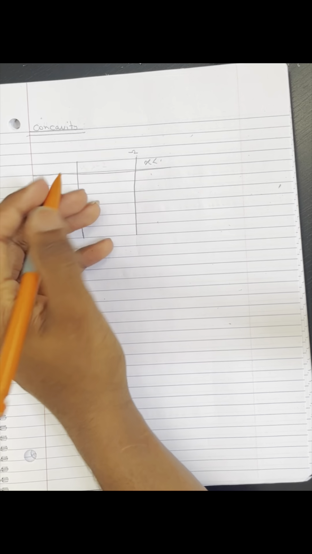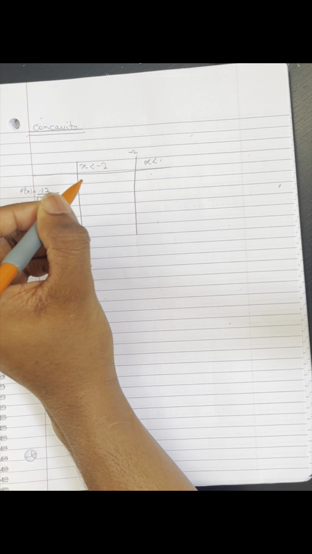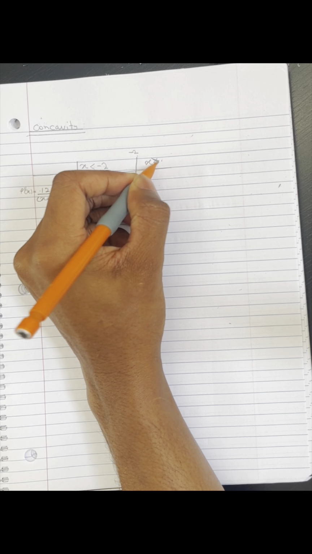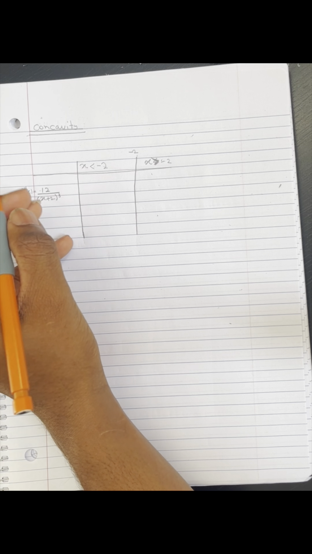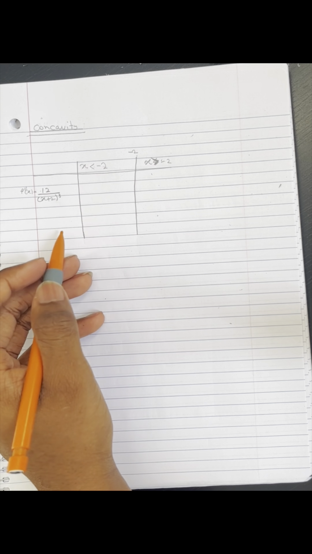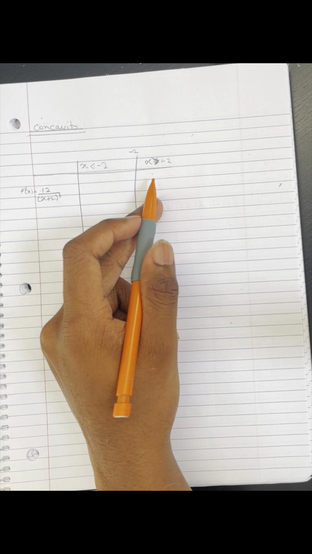So our first interval is x is smaller than negative 2. And the second interval is x is bigger than negative 2. So let's plug in a value from each of these intervals to find if they're negative or positive.